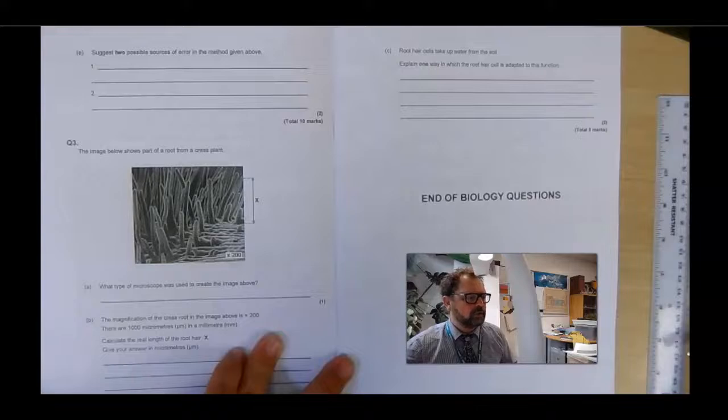Errors are caused when you make mistakes with measuring. I'm going to say that the concentration of the solutions were not made up correctly, so they're not what we think they are. And I'm going to say that when we took the potatoes out, they weren't all dried equally, and so there's variation caused by how much we patted them dry with the paper towels.